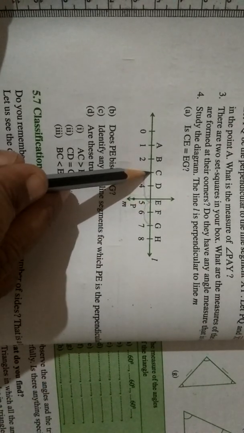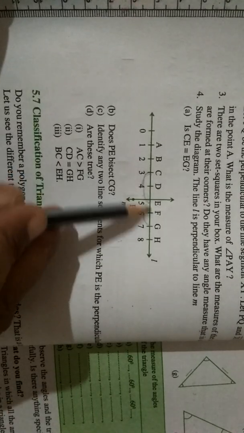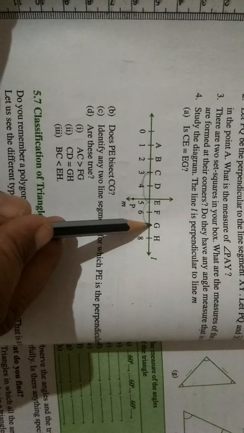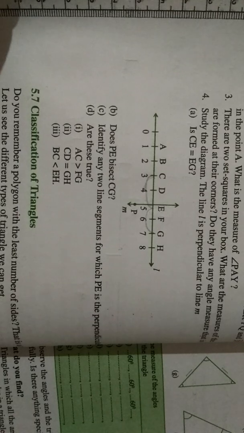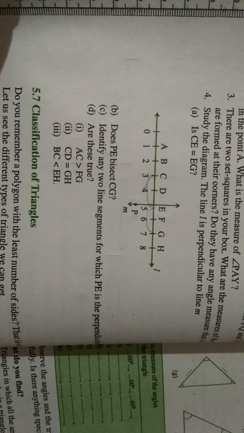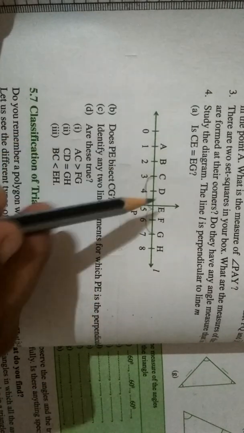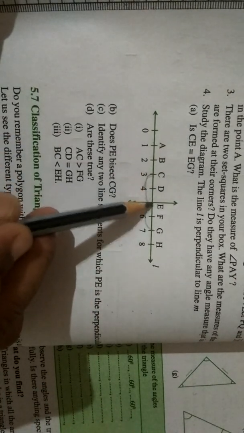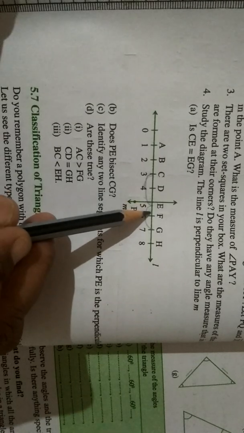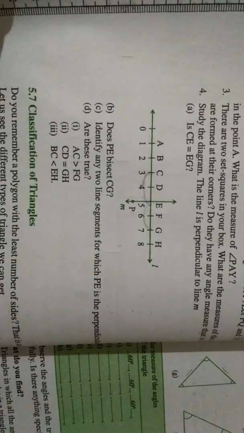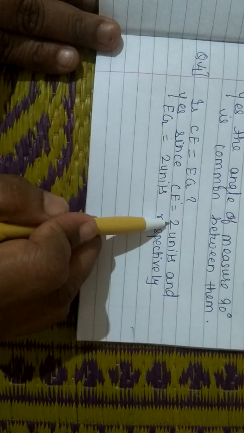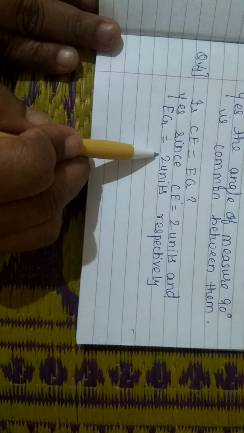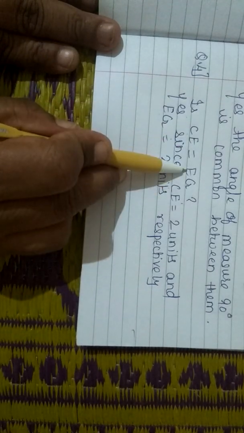Now children, if you see the distance of CE, it is 2 units and EG again is 2 units. So as both are 2 units, they are equal. Here we will write CE 1 unit, 2 units, and EG 1 unit and 2 units. So both are at equal distance. The answer will be yes, since CE is equal to 2 units and EG is equal to 2 units, therefore CE is equal to EG.